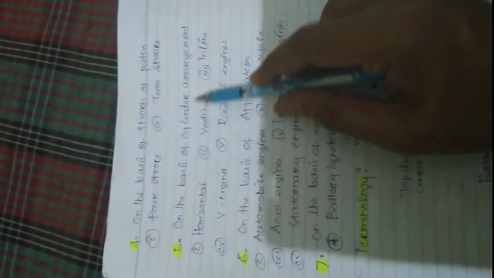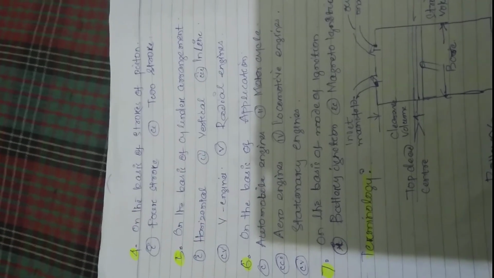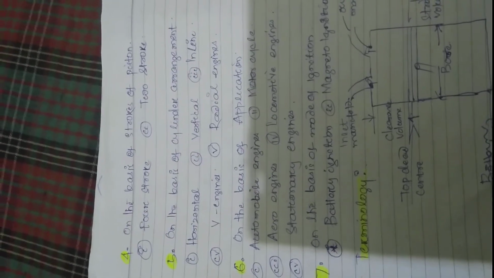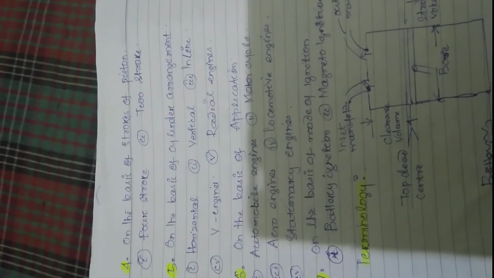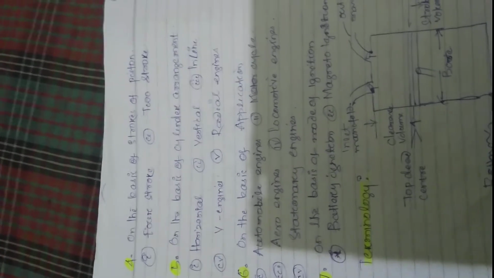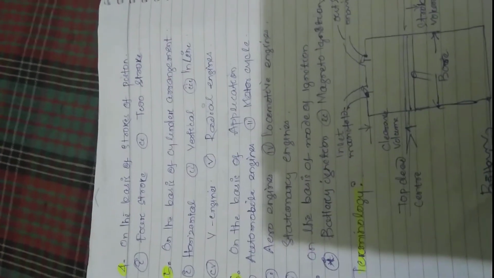Now on the basis of strokes of the piston, there are 4-stroke and 2-stroke. When one cycle takes place in 4 strokes of the piston, then it is called a 4-stroke, and when one cycle takes place in 2 strokes of the piston, then it is called a 2-stroke.